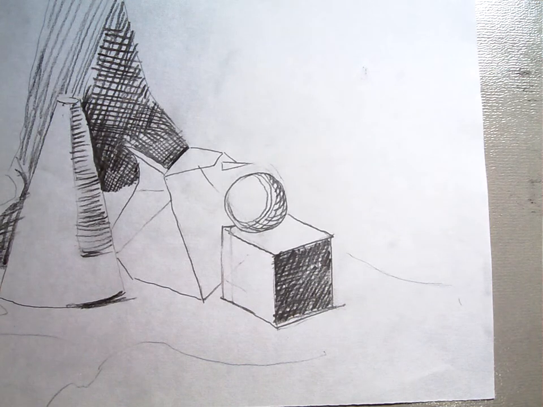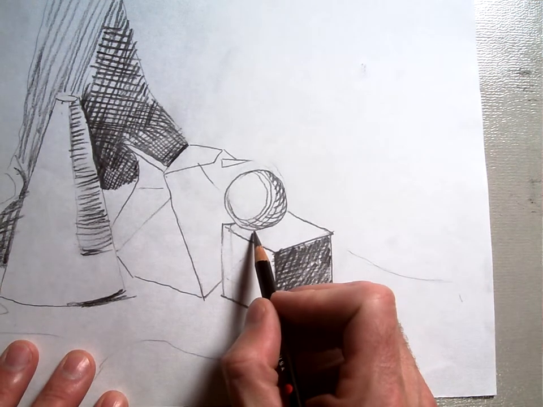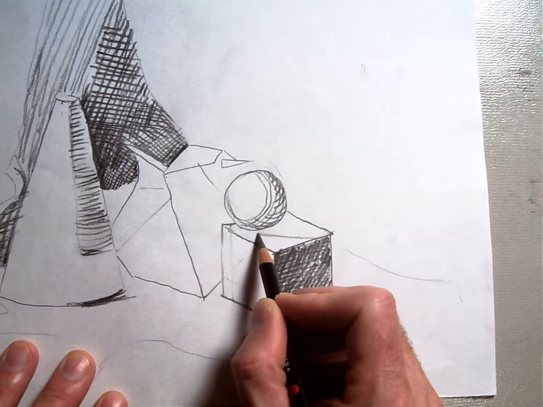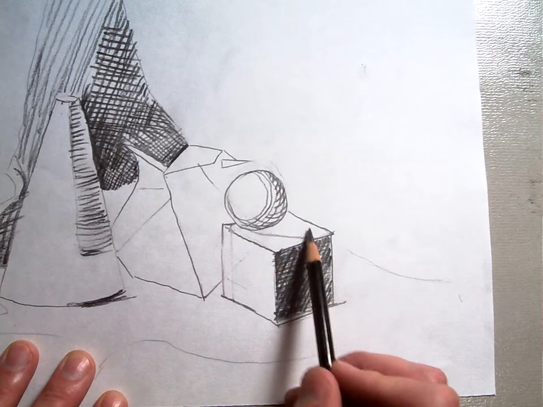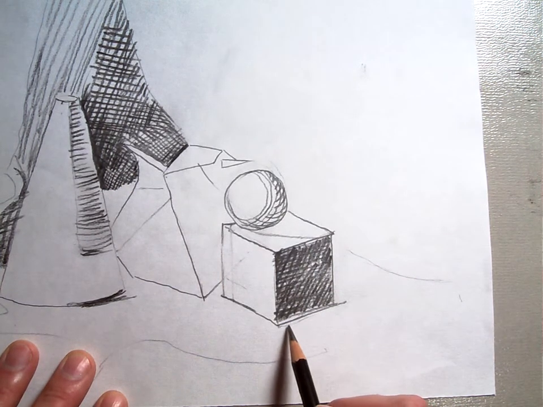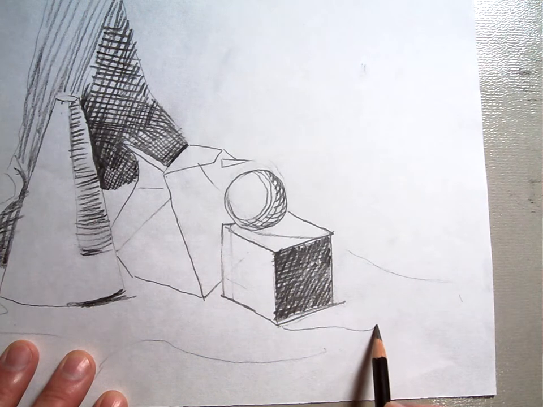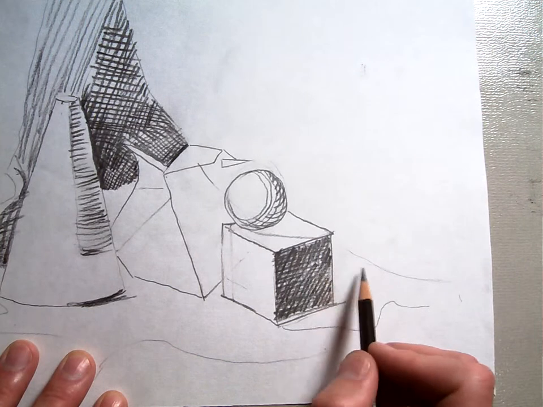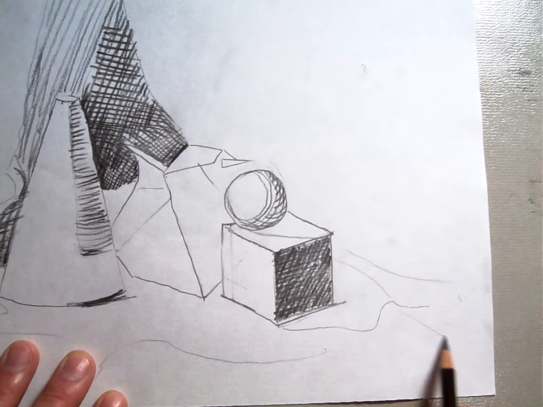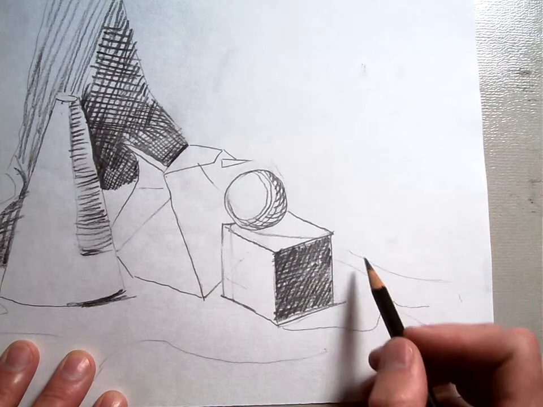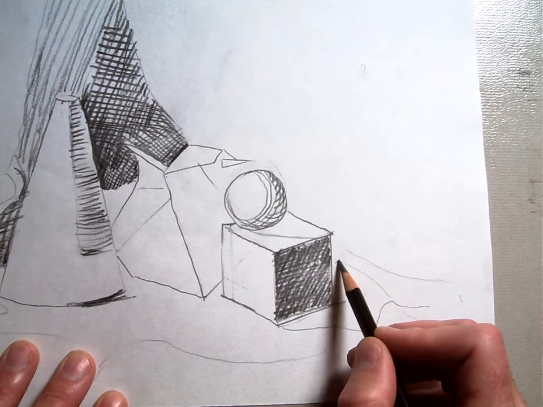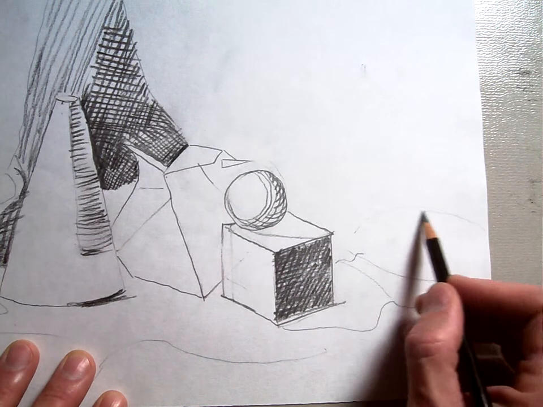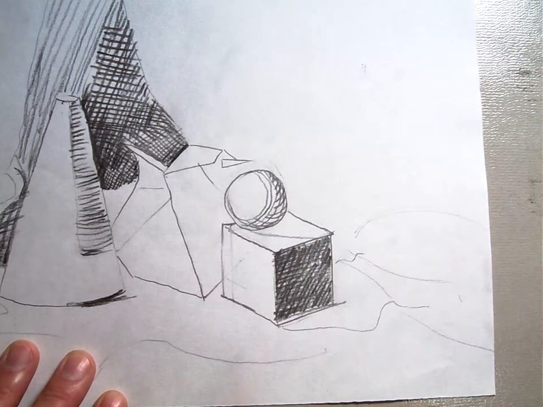So if I look back here, I know that there's going to be a shadow that comes just like this on the top of my cube. I know that there's going to be a shadow, because I'm looking at it, that goes up here, because there's a curve in the sheet that goes like this. There's this piece that's a cast shadow, and that cast shadow actually goes back up like that. And there's kind of a rounded shadow up here from the sphere over there.